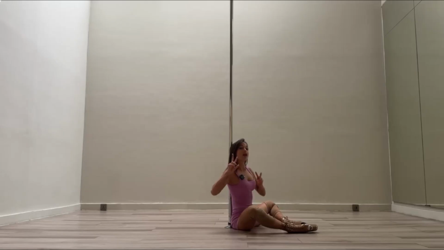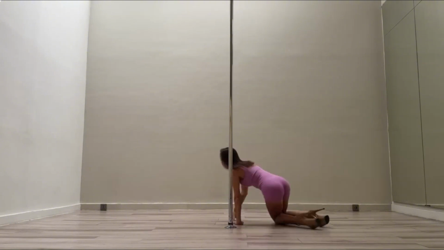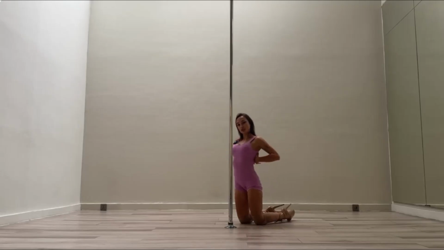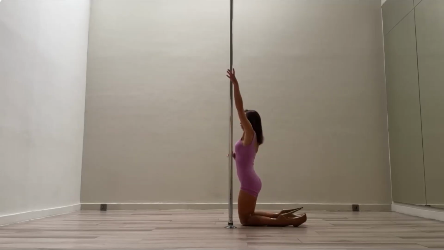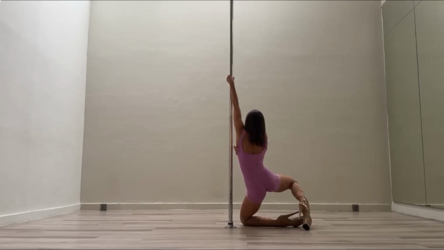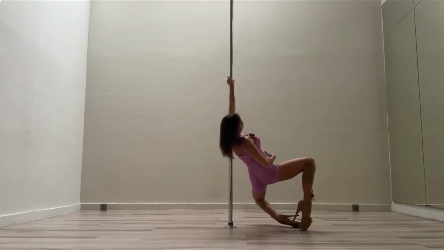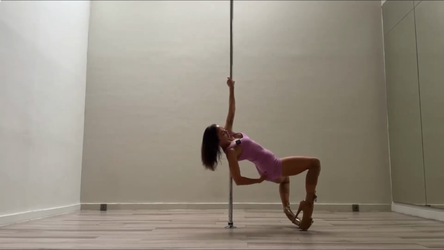So to arch in a butterfly, I need to go up, and this is a more powerful move. It is a lot in my shoulders and shoulder blades. When I open here, I start engaging my shoulder blade a lot and my shoulder, and I pull up and it allows me to lift the hips.